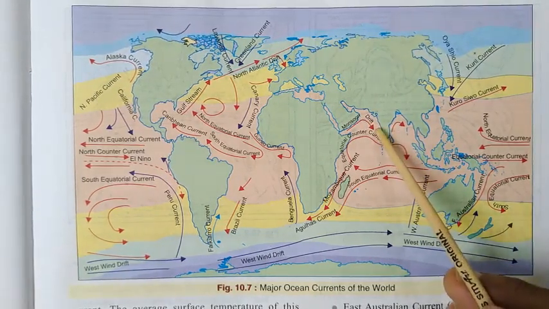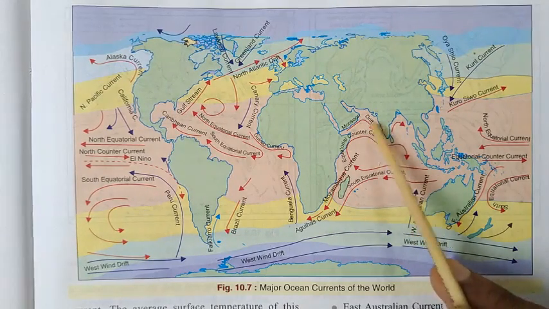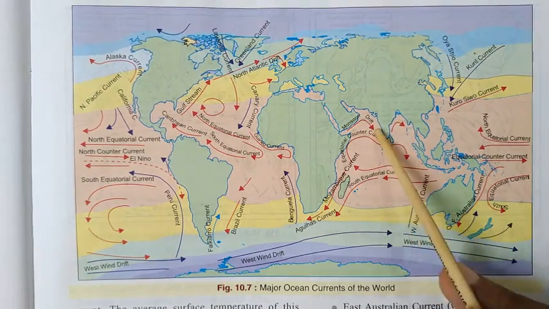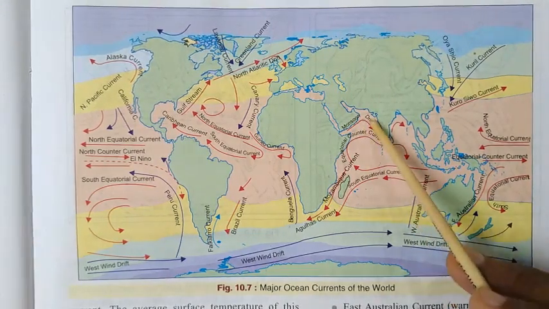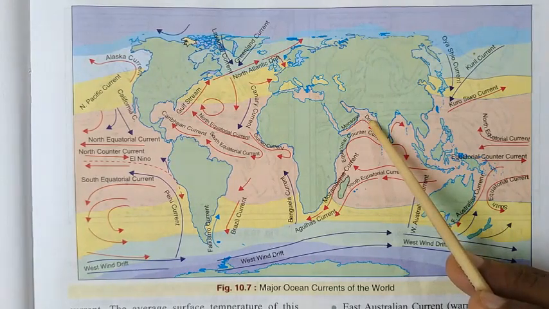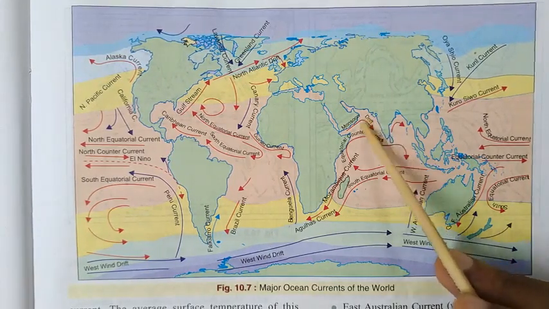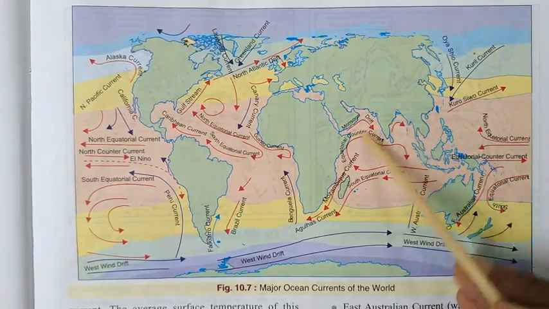Monsoon winds just change direction. For 6 months they blow from the southwest direction, and for 6 months they blow from the northeast direction. That's why they also influence the current, and the current also changes direction with the winds. So these are very important currents, the southwest monsoon current and northeast monsoon current. These are the only currents which usually change direction with the monsoon winds.